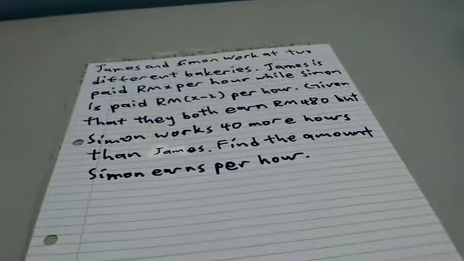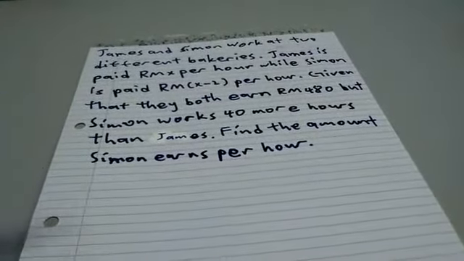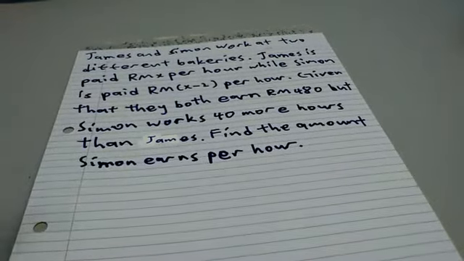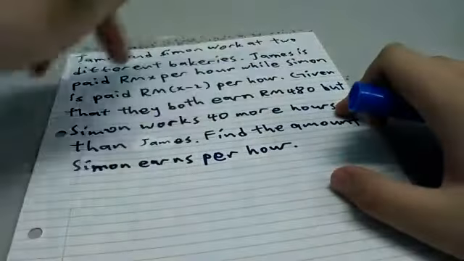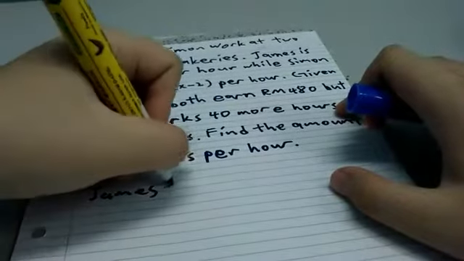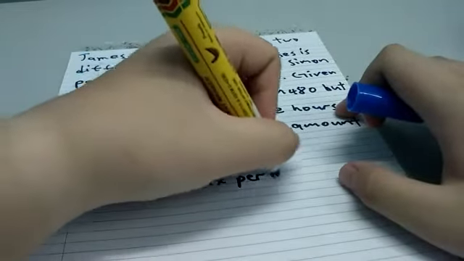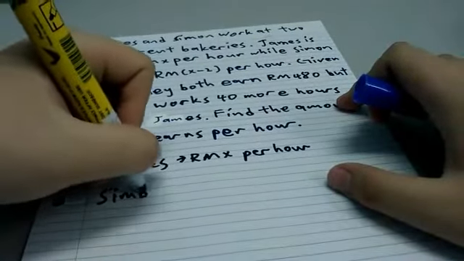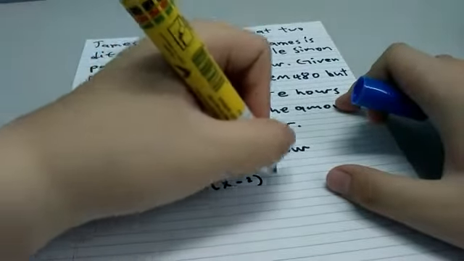So from this question, I know that James is paid RMx per hour while Simon is paid RMx minus 2 per hour. Given that they both earn 480 ringgit, James is paid RMx per hour, and Simon is paid RMx minus 2 per hour.